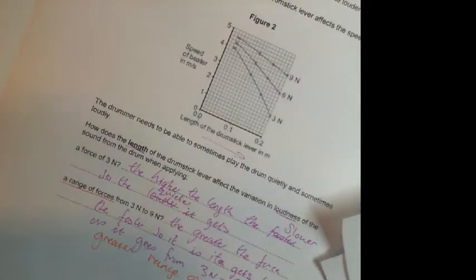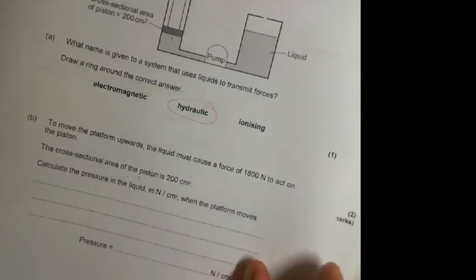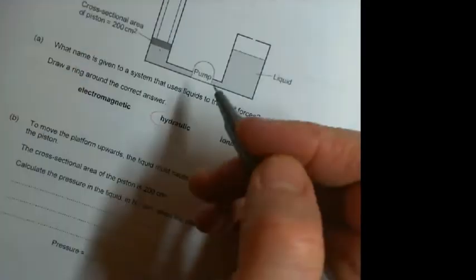Okay, question 3. What we've got is, write down the name of a system that uses liquids to transmit forces. Hydraulic system. To move the platform upwards, the liquid must cause a force of 1,800 newtons to act on the piston.